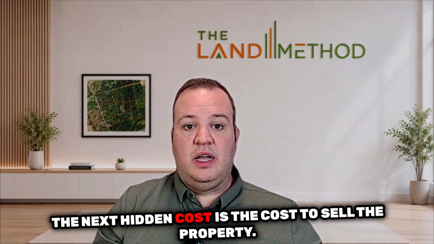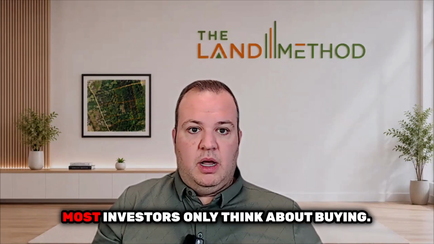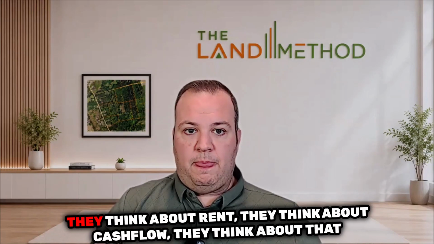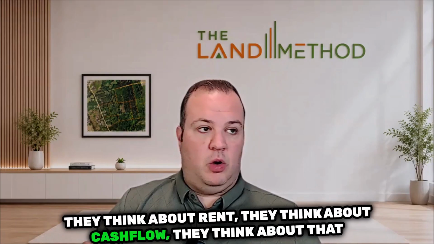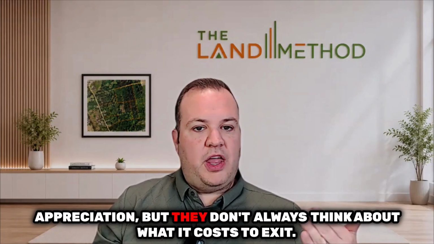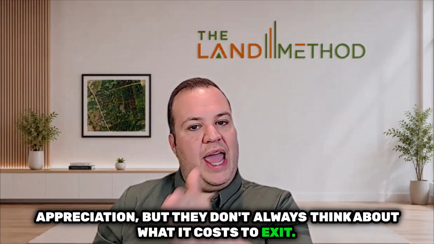The next hidden cost is the cost to sell the property. Most investors only think about buying. They think about rent, they think about cash flow, they think about that appreciation, but they don't always think about what it costs to exit.